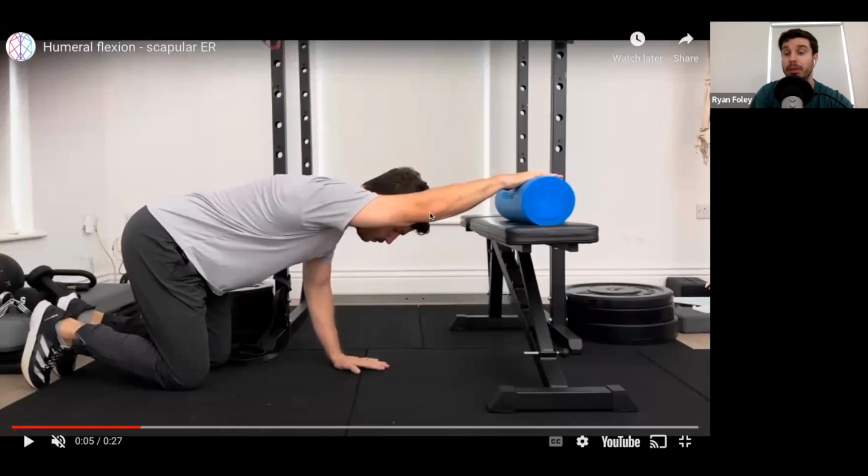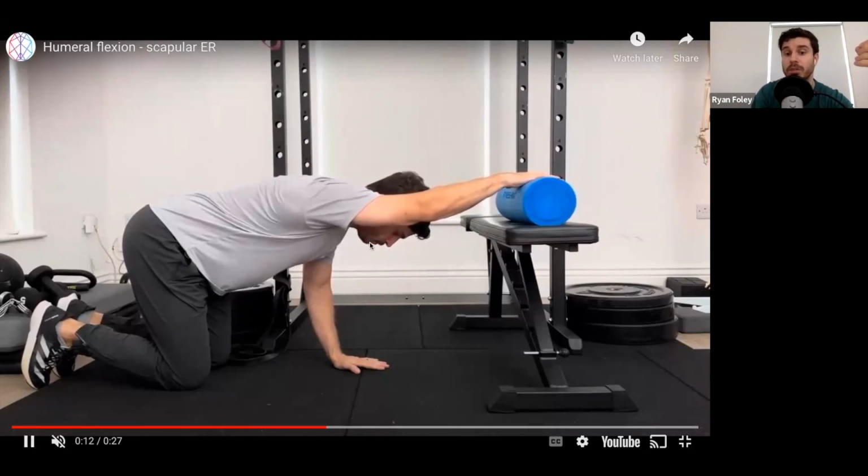That allows the olecranon to face more laterally. That allows the humerus to internally rotate more. That allows the scapula to externally rotate more. And that puts the thoracic spine into a position where it can extend more. And then we can build some load down to humeral extension as well, to get some load through those humeral extensors when they're in more of a lengthened position as well.